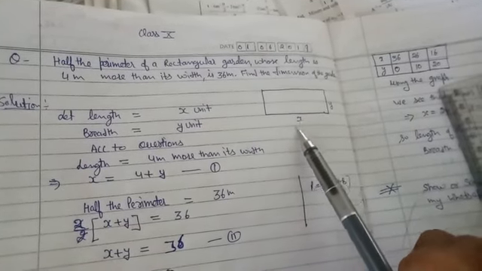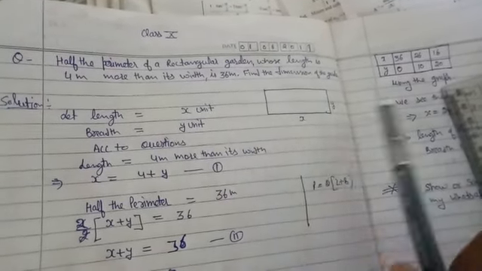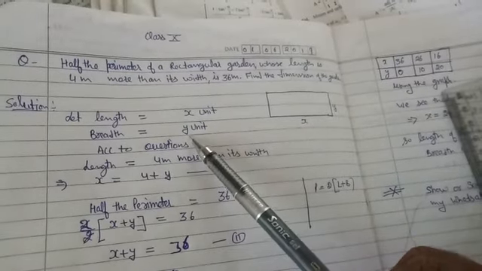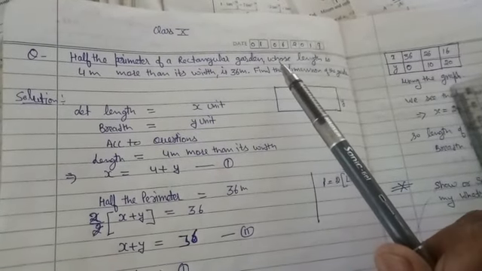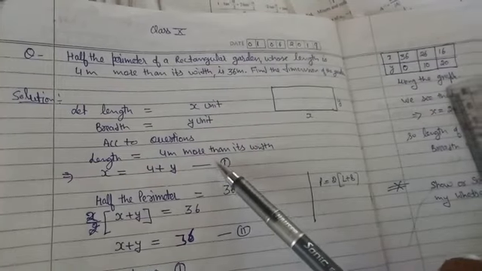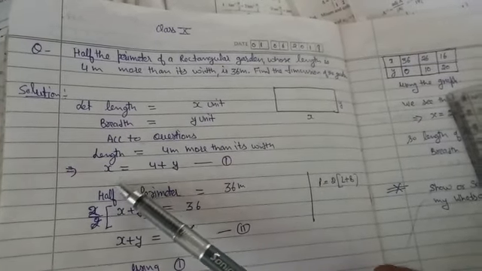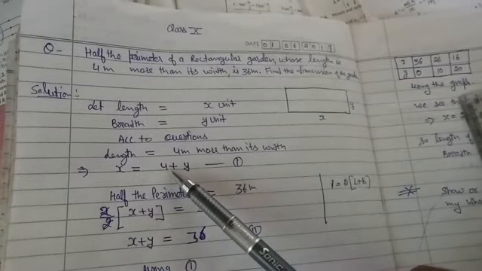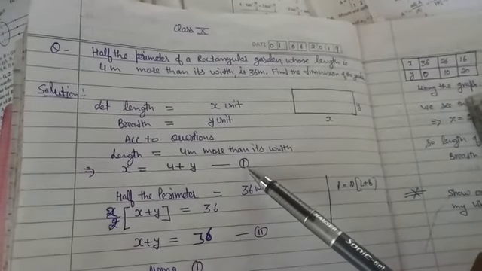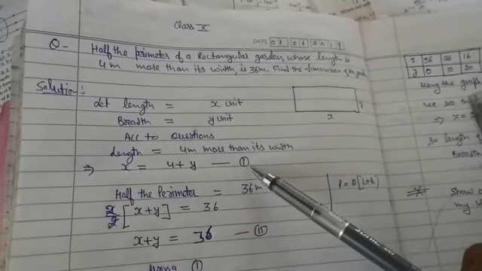So we will suppose the length is x units and the width is y units. According to the question, the length is 4 meters more than its width. Here, "more" means plus. So x, the length, is equal to 4 plus y. This is equation number 1.